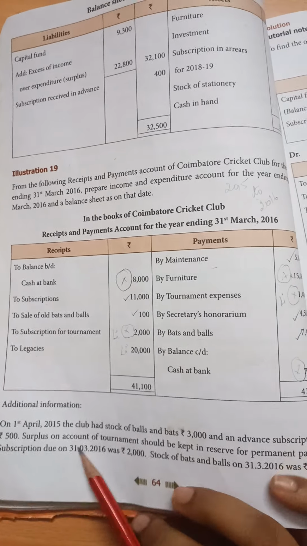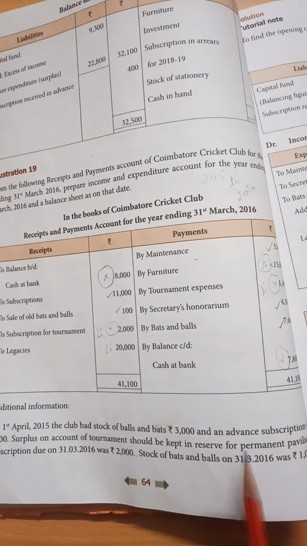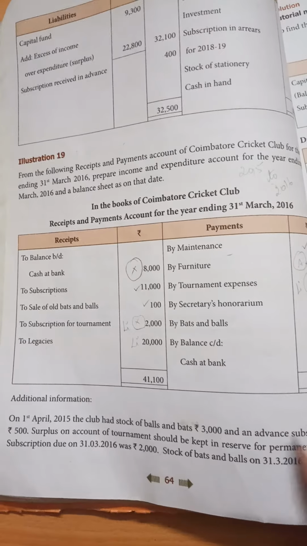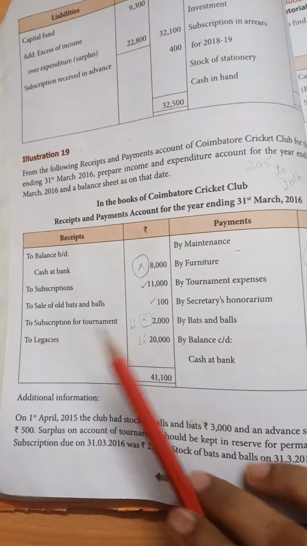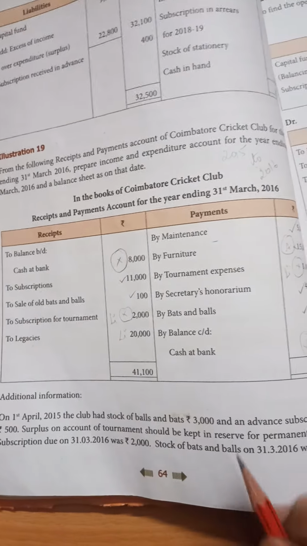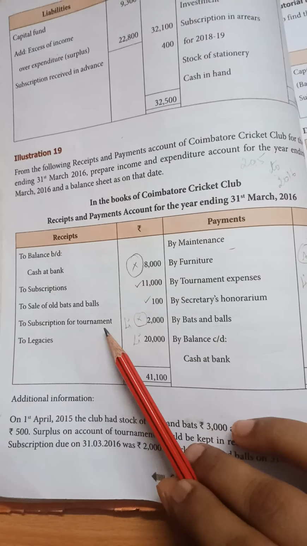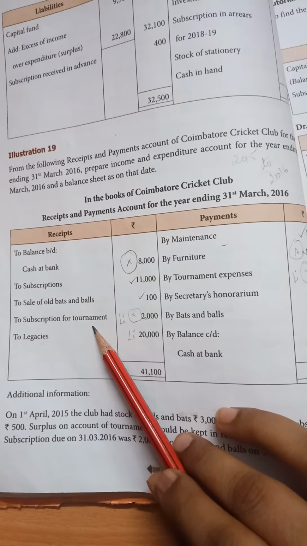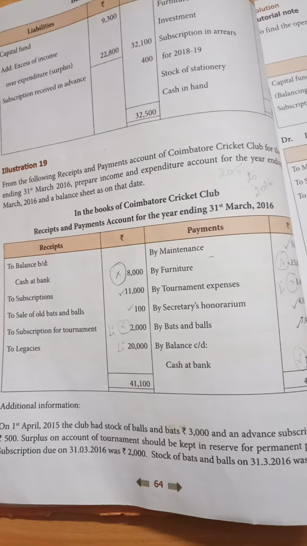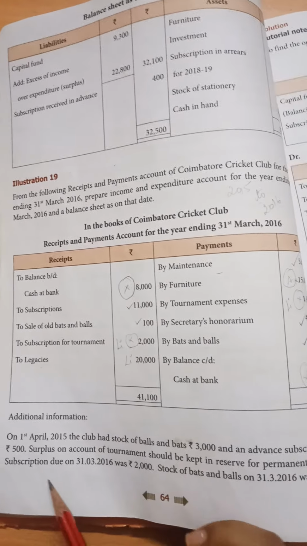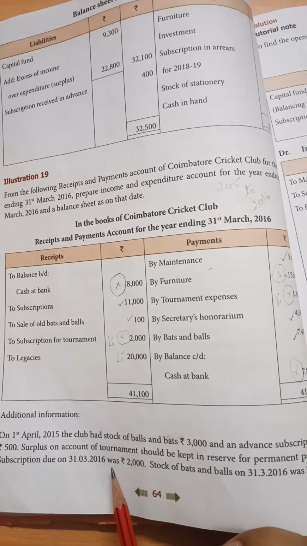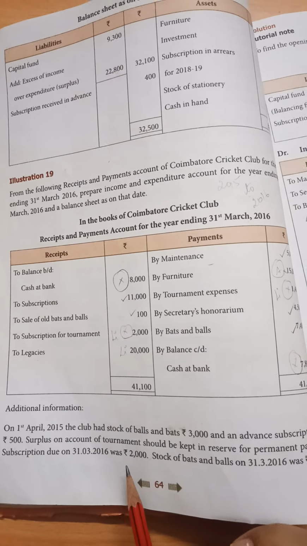Then we have surplus on account of tournament, which should be kept in reserve for a permanent pavilion. So whatever we have as surplus should be kept in reserve. Okay, so that is also one of the reasons for taking this tournament expenses and this subscription to the liabilities side. Then we have subscription due on 31st March 2016 as rupees 2000.